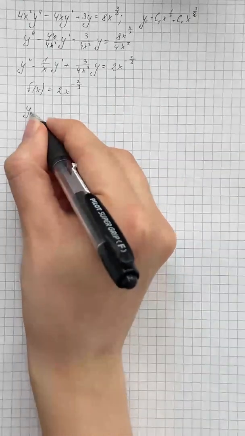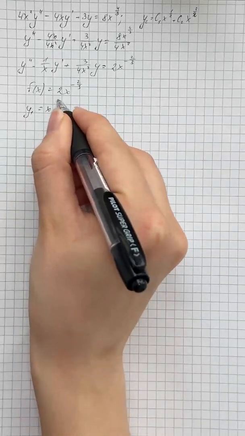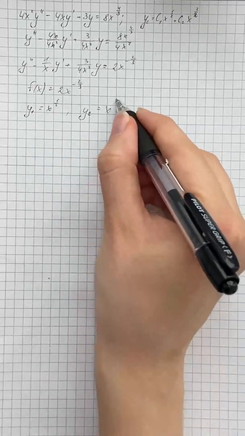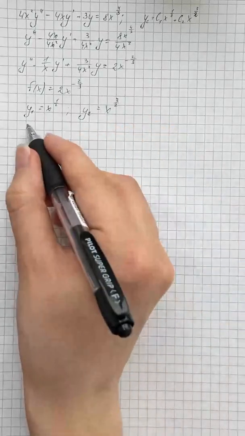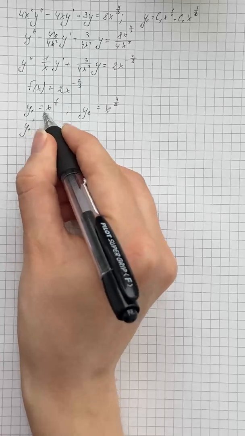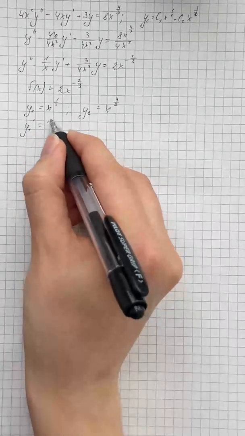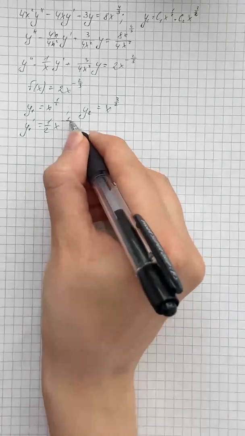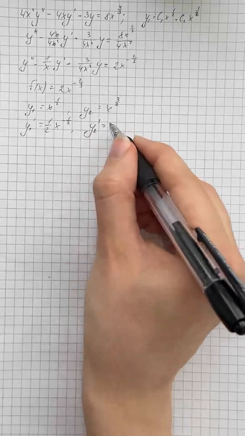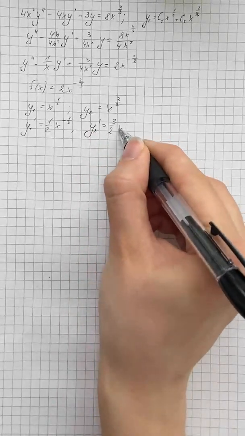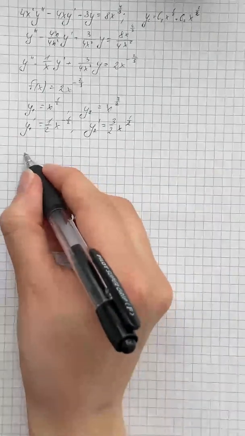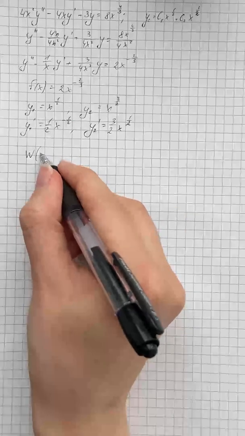We get that the first function y sub 1 equals x to the power of 1/2 and y sub 2 equals x to the power of 3 over 2. Now we're going to find their first derivatives. The first derivative of x to the power of 1/2 equals 1/2 times x to the power of negative 1/2, and the first derivative of y sub 2 equals 3 over 2 times x to the power of 1/2. Now we're going to compute the Wronskian based on these functions.